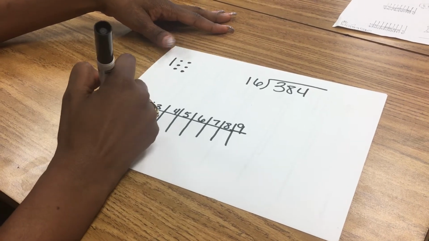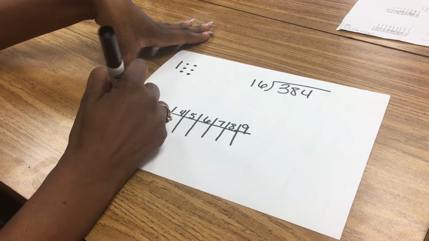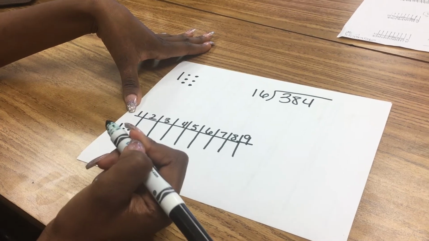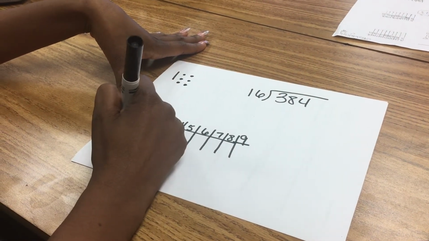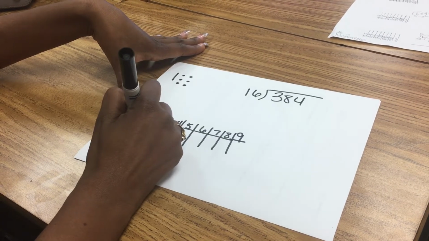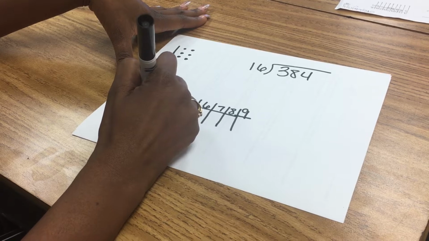So when they come here, they're going to do the same thing. They're going to go 1 ten and 6 ones, because we don't really know our 16s just off the top of our head. That's hard, and we don't always want to add over and over again. So we keep doing this for every single one.